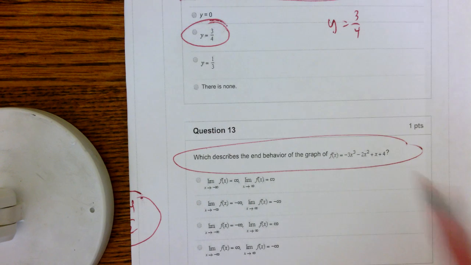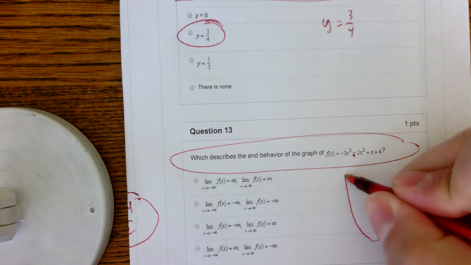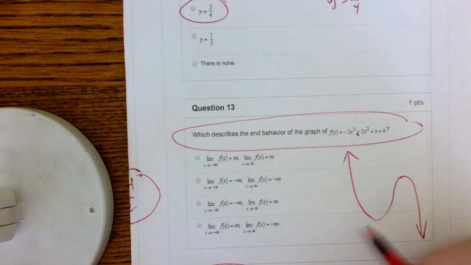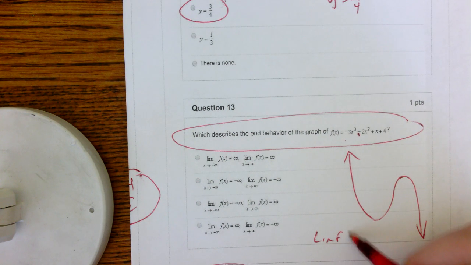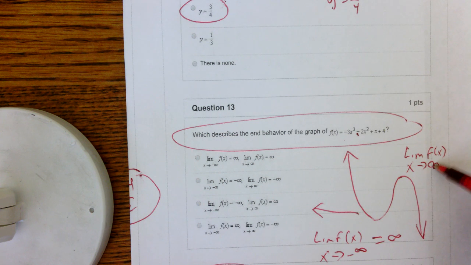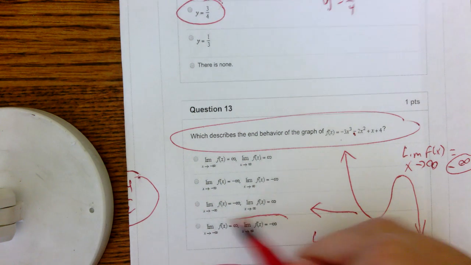Next one, the end behavior. Again, odd degree starts and ends in opposite directions. Since it's a negative leading coefficient, it's going to end by going down, with 2 turning points. So that's how a graph approximately would look. So the limit of f of x as x goes out to negative infinity, which is this way, is going to positive infinity. The limit of f of x as x goes to infinity is going down to negative infinity. So we can see our answers are right here.